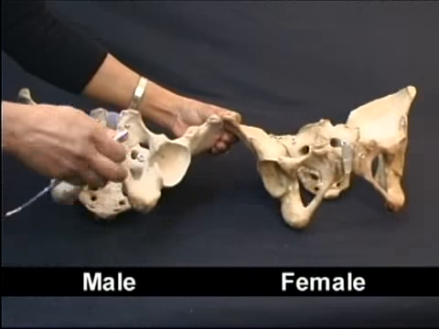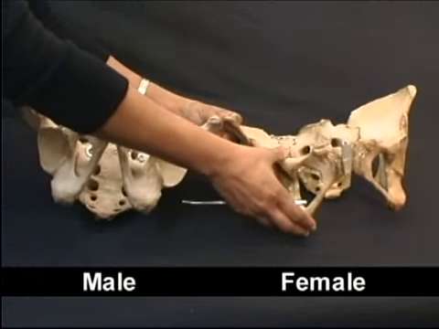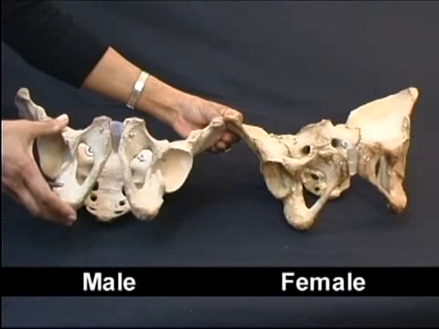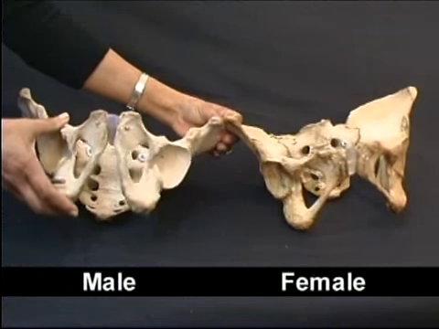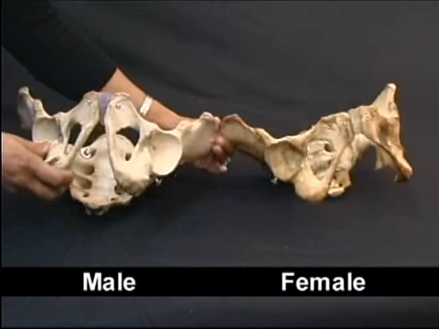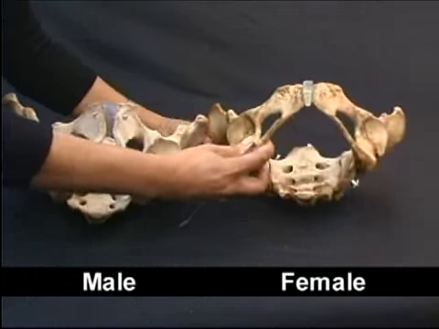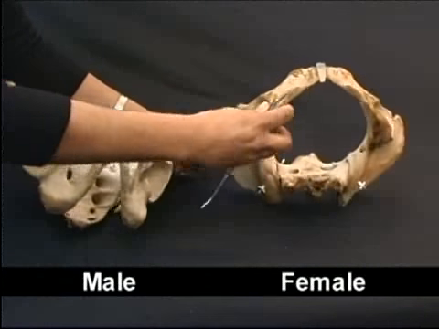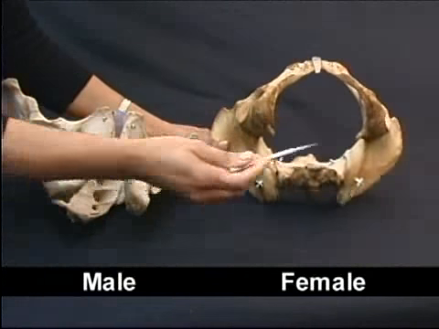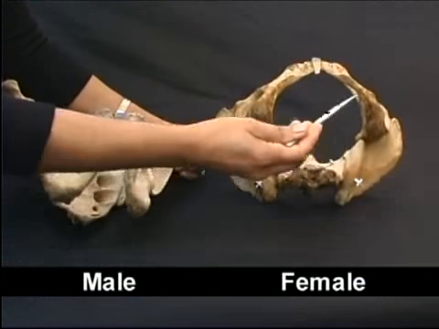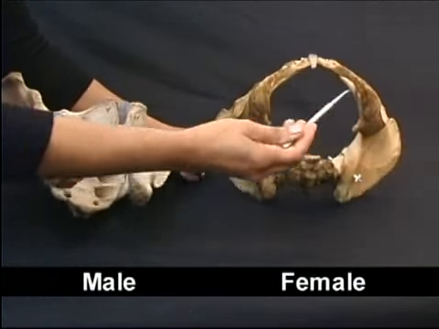The cavity here is shallow, while this one is quite deep and funnel shape, and if we look at the outlet, through which baby's head is going to crown, we can see in the female pelvis the outlet is very round.